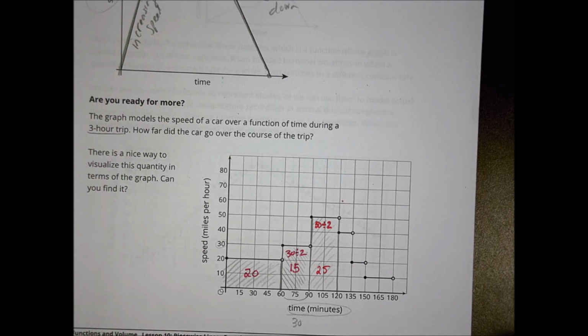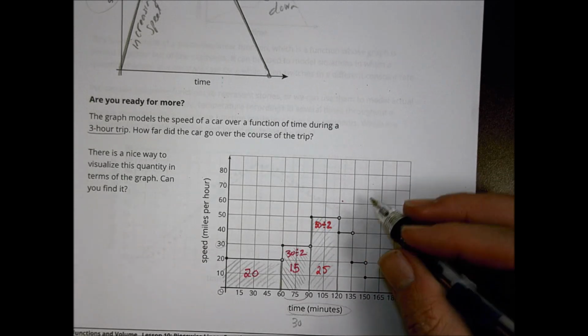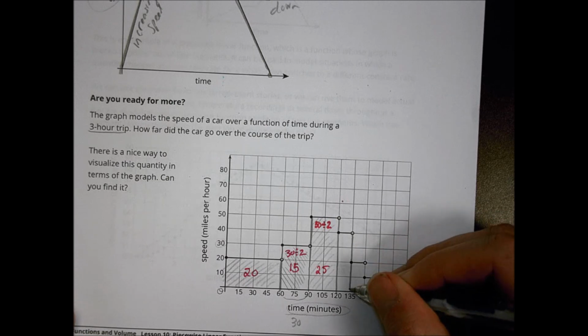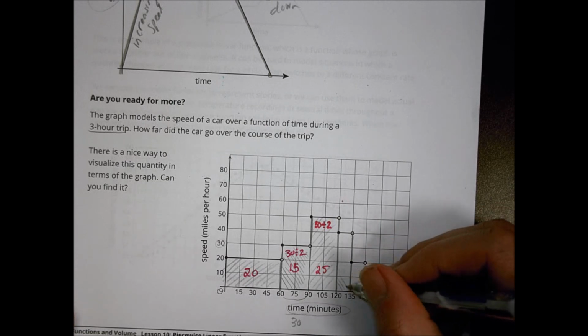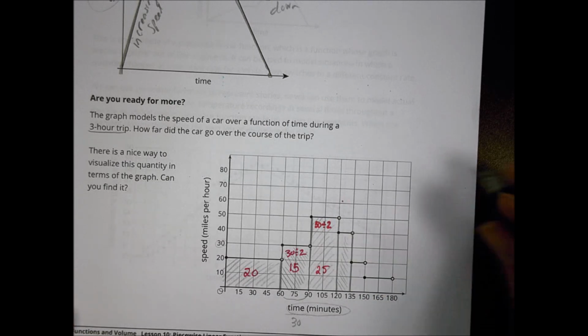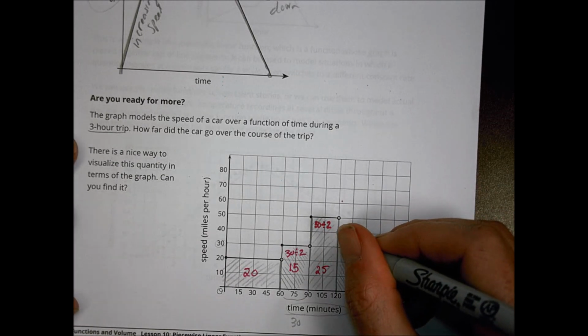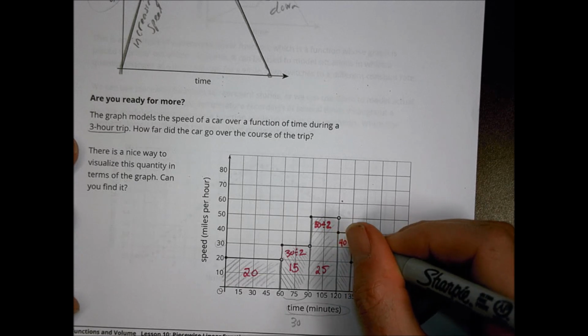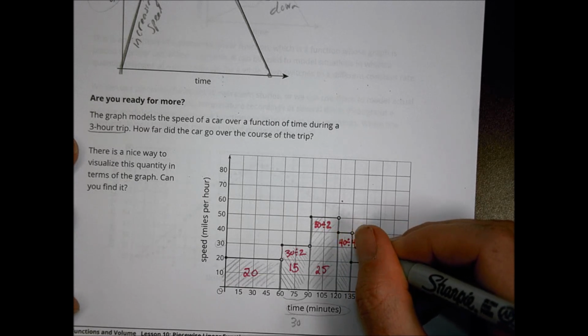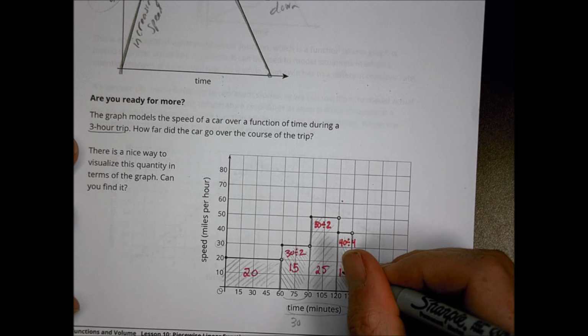In this next section here, we can see we're going 15 minutes, and we're doing 40 miles in 15 minutes. So this is going to be 1/4 of an hour. So this is 40 divided by 4, which is going to be 10 miles there.